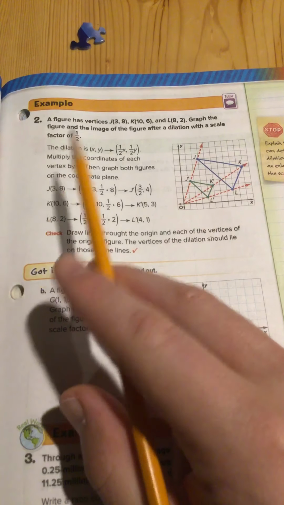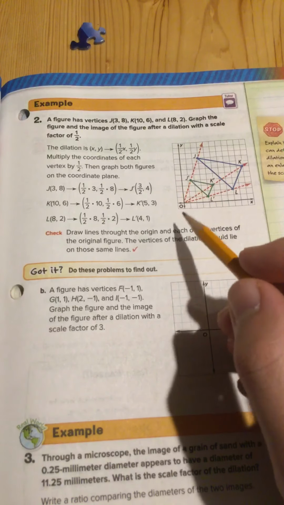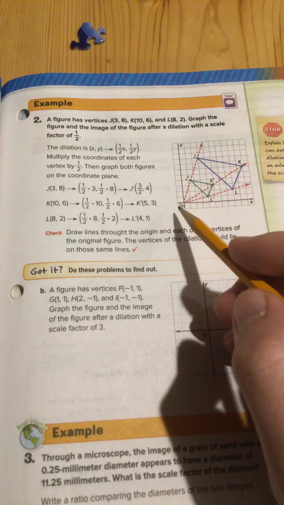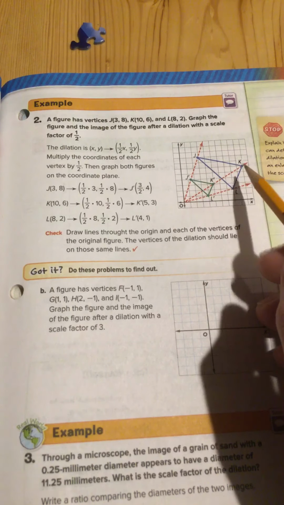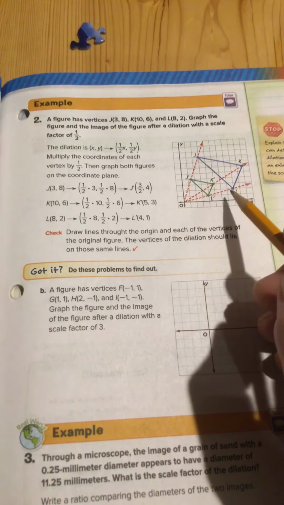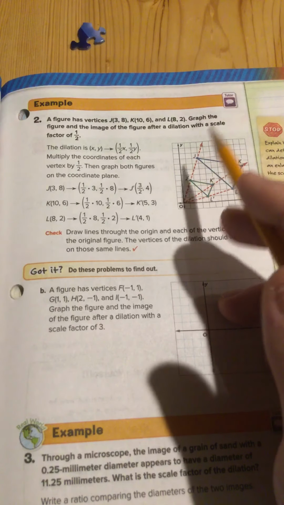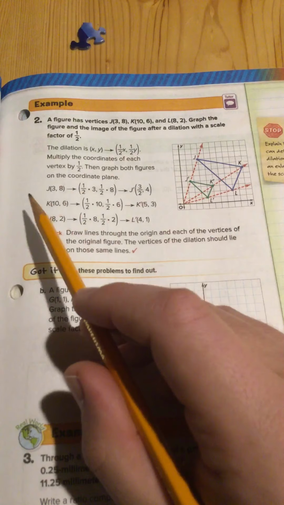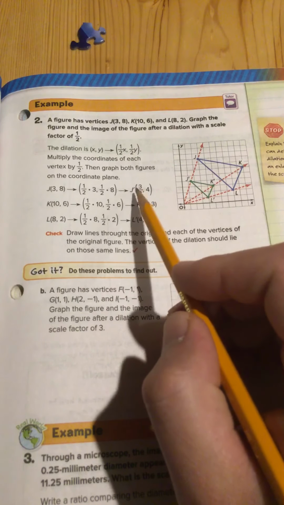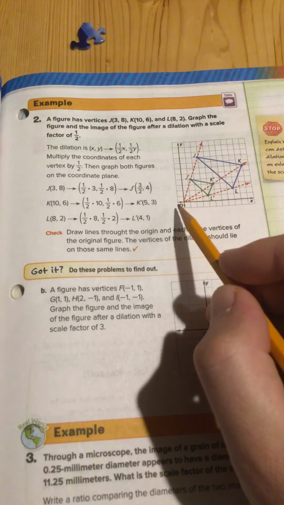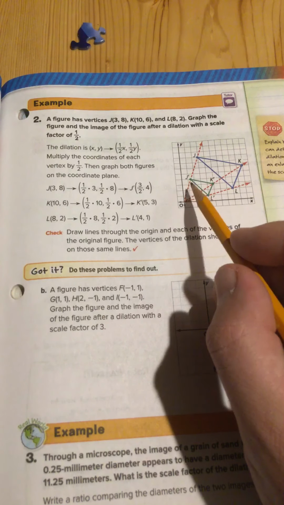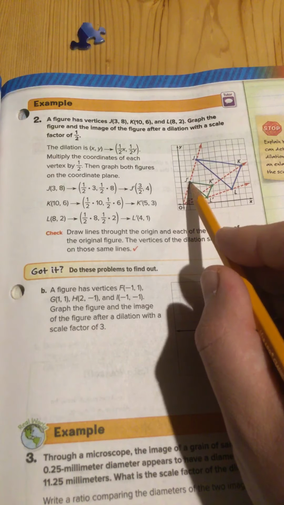So the first thing you have to do is graph your original points, which they did. So they went up 8 to this point, and they went over 10 and up 6 to this point, and L was over 8 up 2. So they graphed their first image. Now they multiplied everything by 1/2. So they're 3 times 1/2 and 8 times 1/2. And they got their new J, which is 3/2 and 4. And they graphed that over 3/2, so 1.5, and up 4. There's their new J.